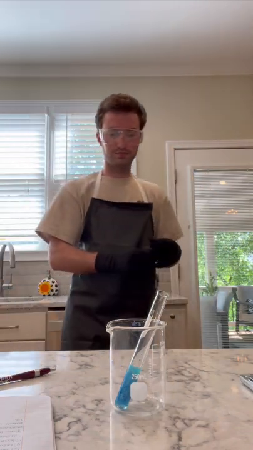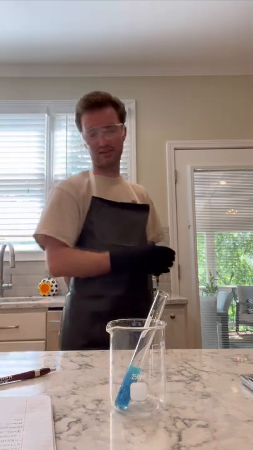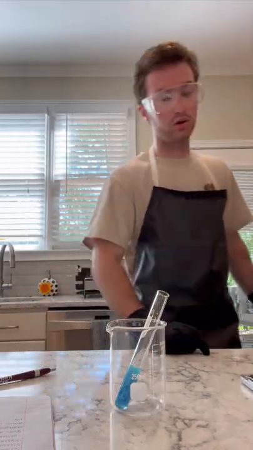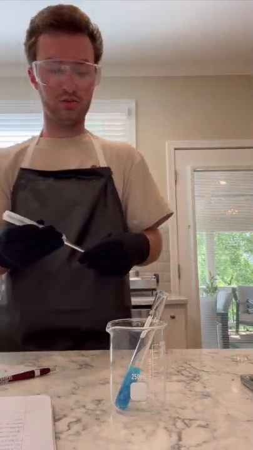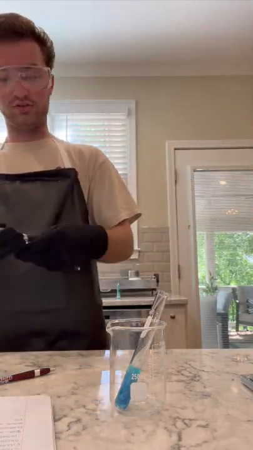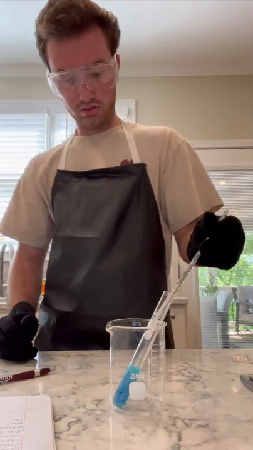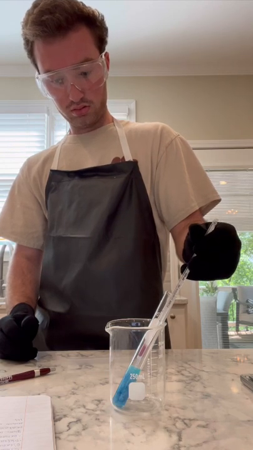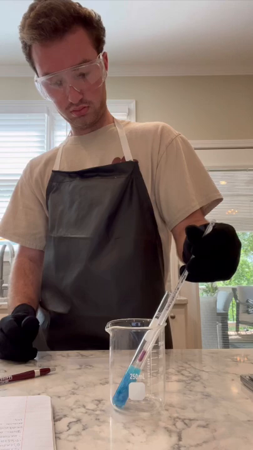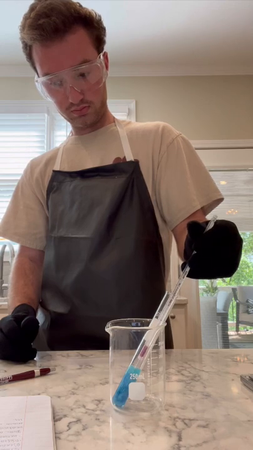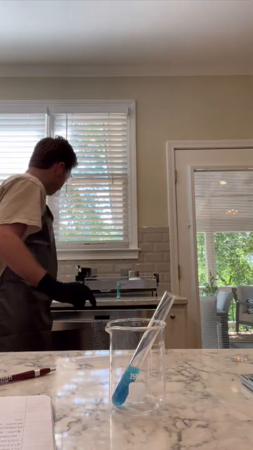Just off appearance, I'd guess that energy was absorbed, but I have a thermometer here so I can check the temperature. If the temperature decreases, then we have endothermic. If not, then exothermic. So we got ourselves an endothermic reaction.